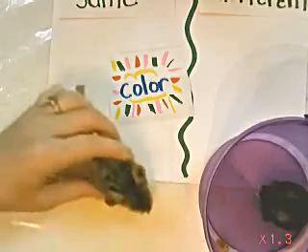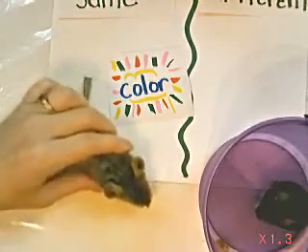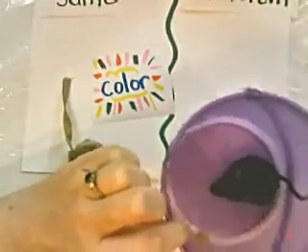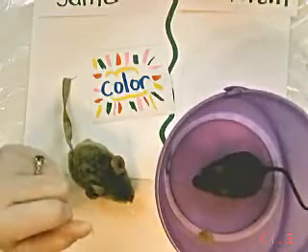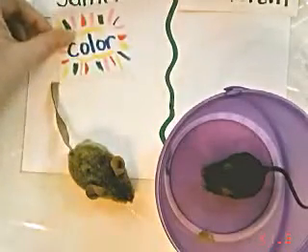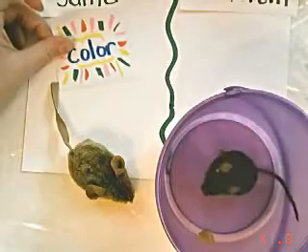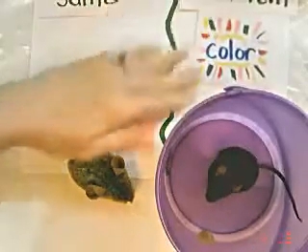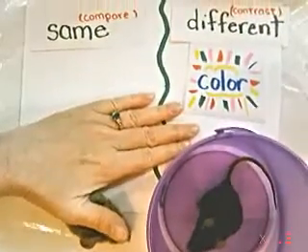Are this squeaky cat toy mouse and this live mouse in the purple cup, are they the same color? Let's compare them. Are they the same color? No, they are not. So we're going to put color over here in the different column.